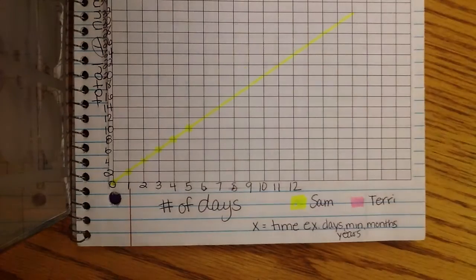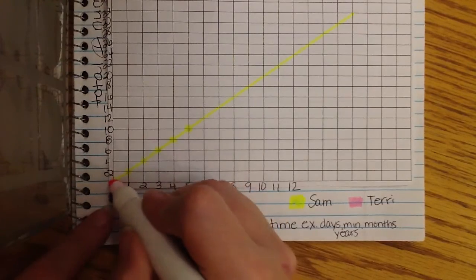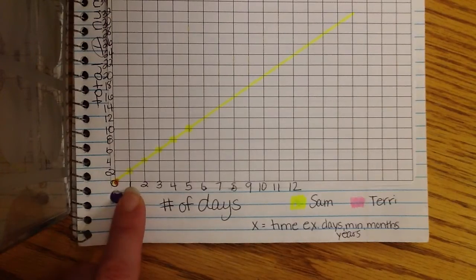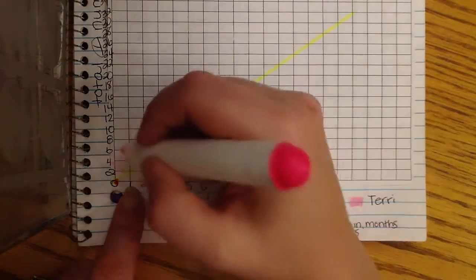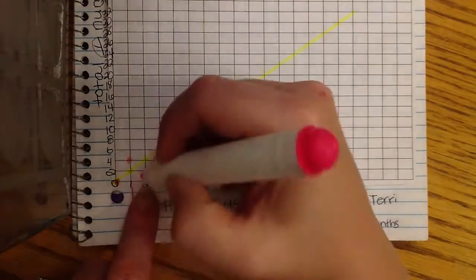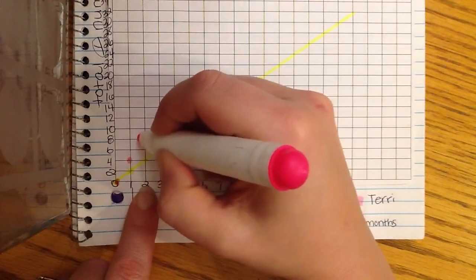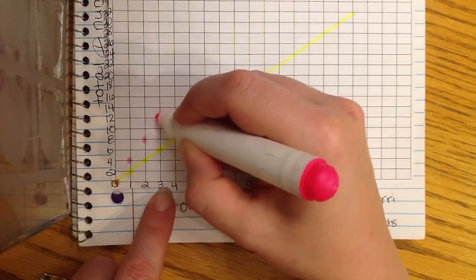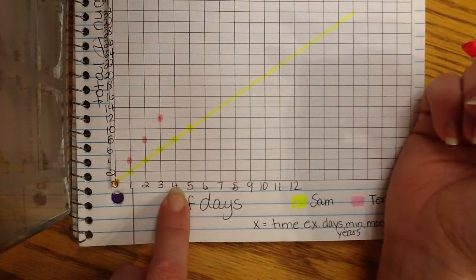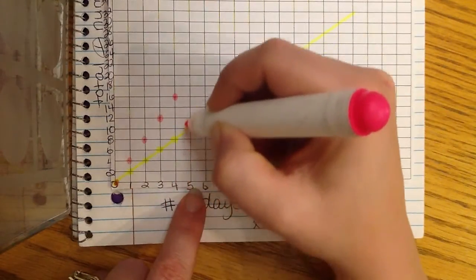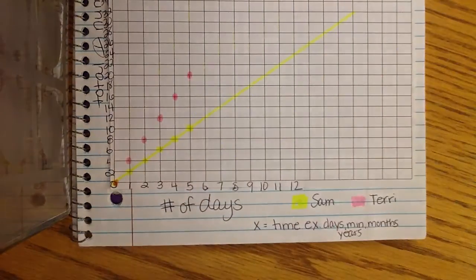Okay, so now I'm going to move over to Terry. Terry's information said day 0 she caught 0. Look back over your chart. How much did Terry catch? What was her total on day 1? Right, when you look at your chart, it says 4. What was Terry's total at day 2? It was 8. What was Terry's total on day 3? It was 12. What was Terry's total on day 4? 16. Day 5, it was up to 20. That was all the information that our chart gave us.